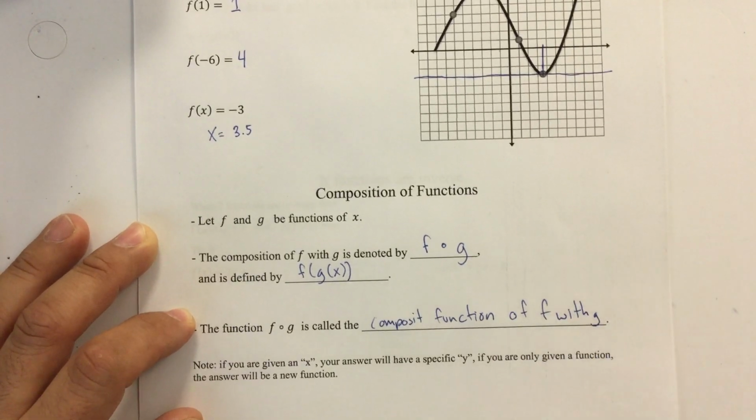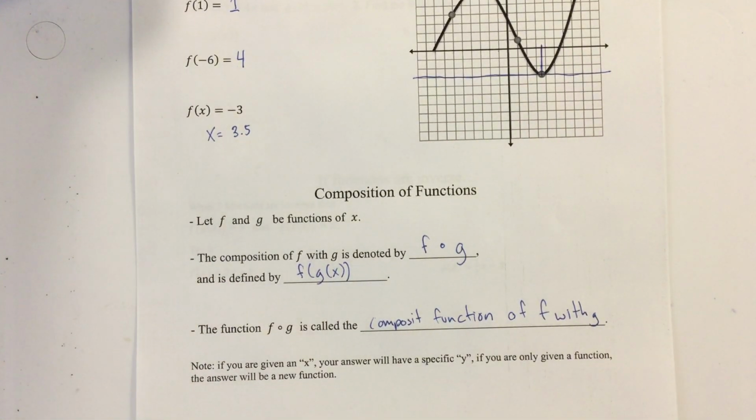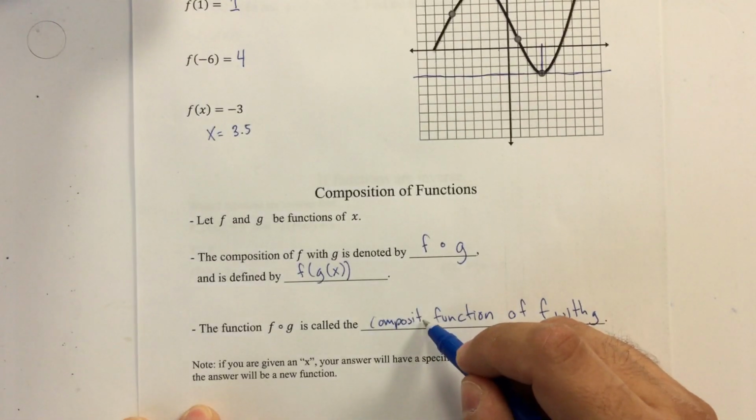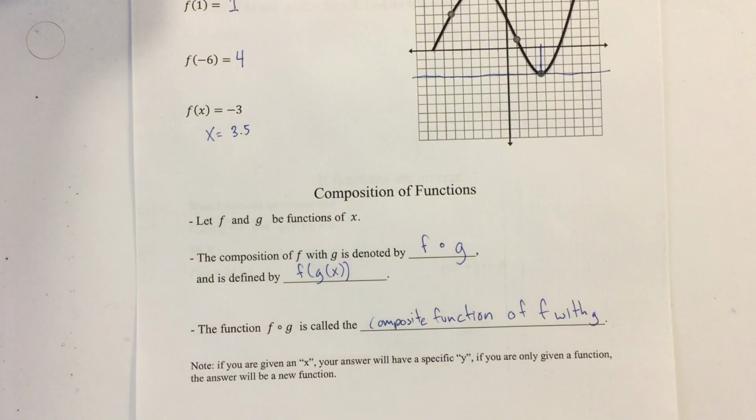So you start getting all this terminology, but once again, all you have to understand is that you're just taking one function and substituting it into another and simplifying, or whatever it has you to do. So this is where it gets important. Oh, I forgot the E. Composite function.